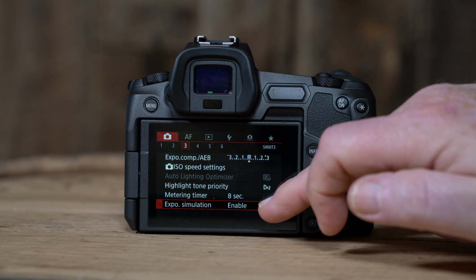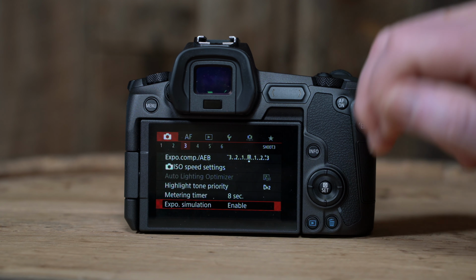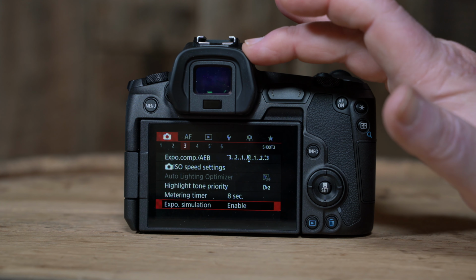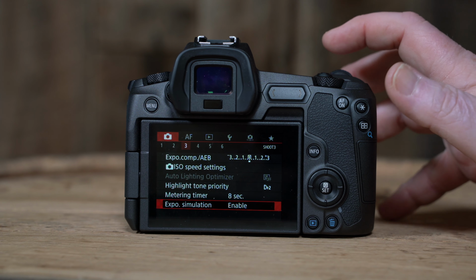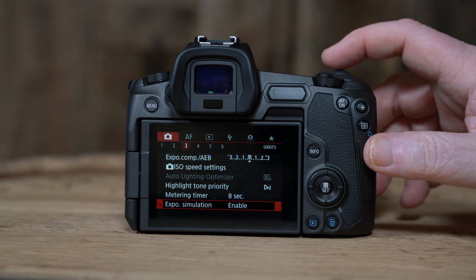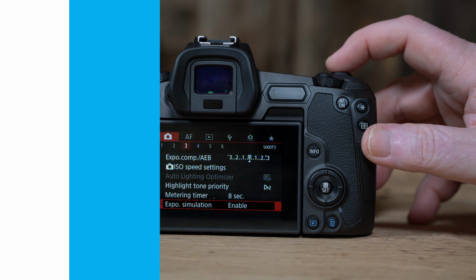The exposure simulation is a really good feature to leave enabled. When you look through the viewfinder, what that's going to do is give you an approximation of what your exposure looks like. Really good idea.